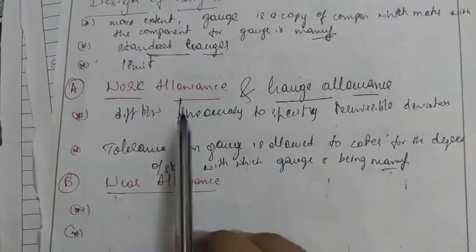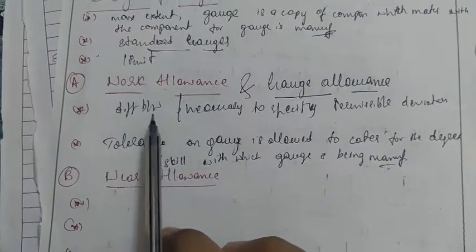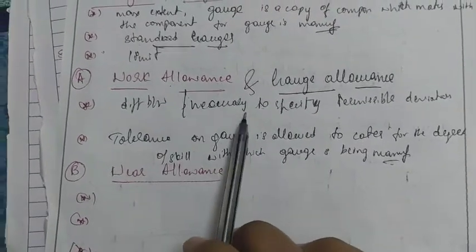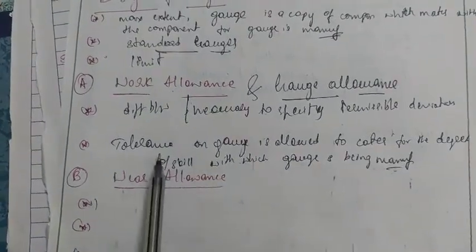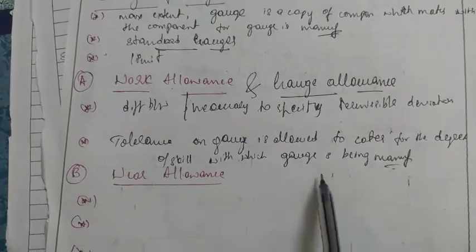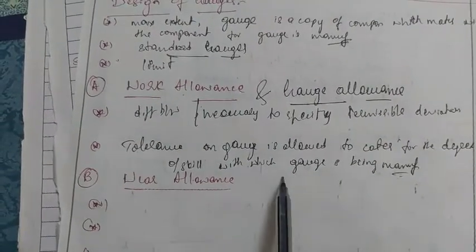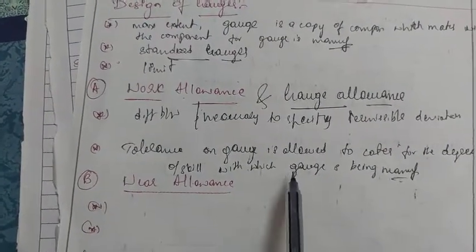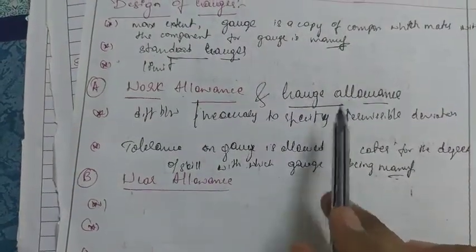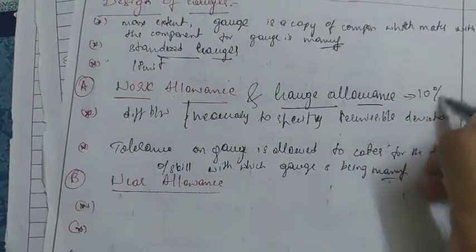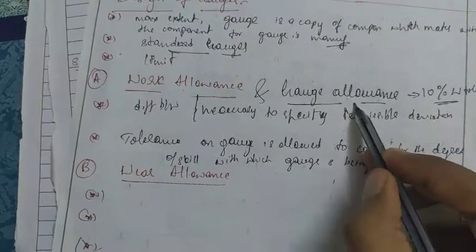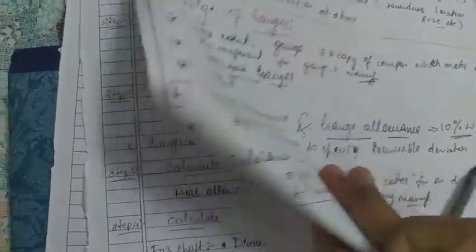This is very important. Work allowance is nothing but the difference between the upper limit and the lower limit of the shaft or hole, and it is necessary to specify the permissible deviation. The tolerance on the gauge is allowed to cater for the degree of skill with which the gauge is being manufactured. This concept we call gauge maker tolerance, or gauge allowance. It is taken as what? 10% of the work tolerance. I have already told you, right? Gauge allowance is 10% of the work tolerance.